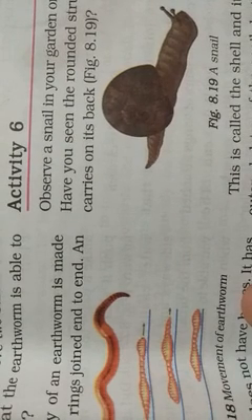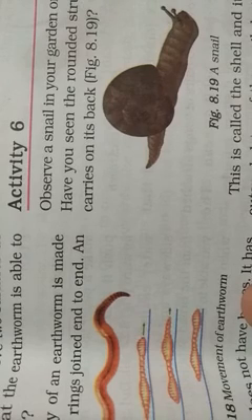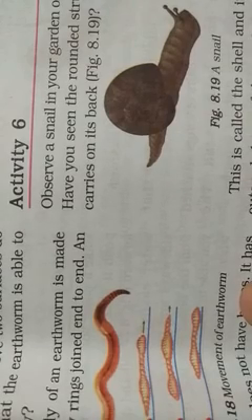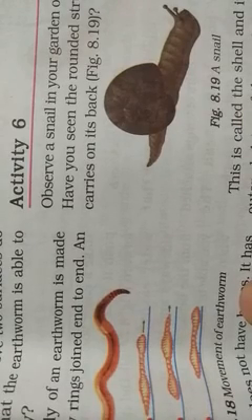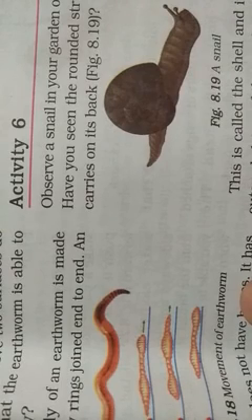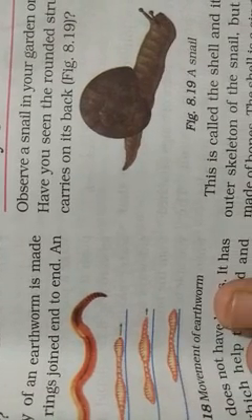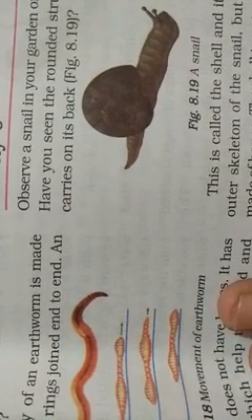Okay, you can place the snail on a glass, see how it starts moving, and carefully lift the glass plate along with the snail and observe its movement. A thick structure and the head of the snail may come out of an opening.